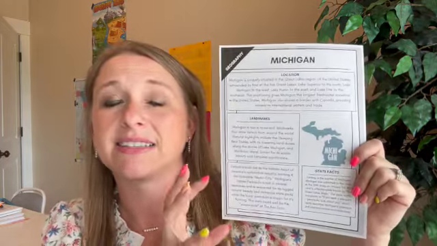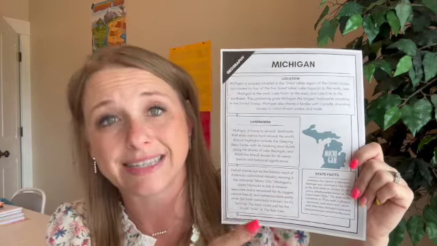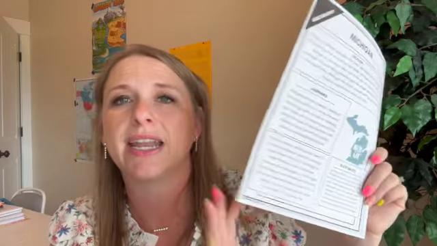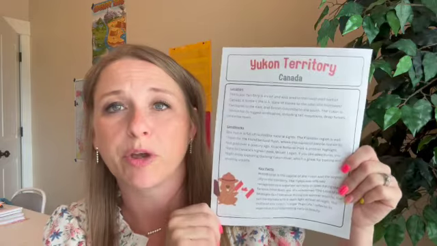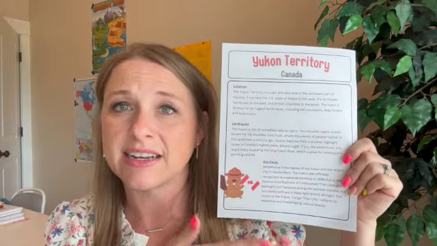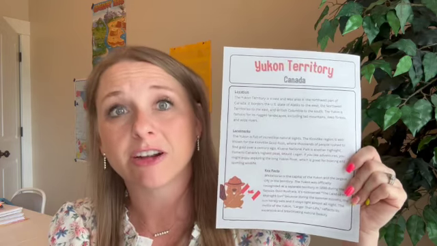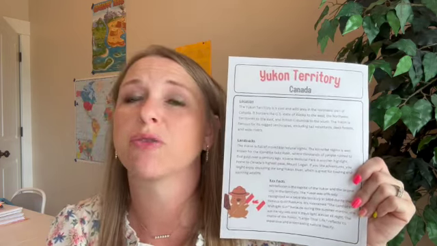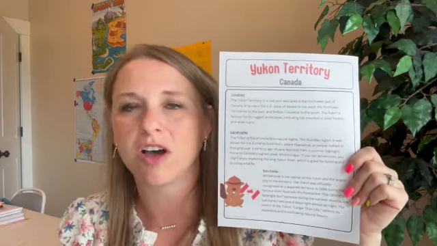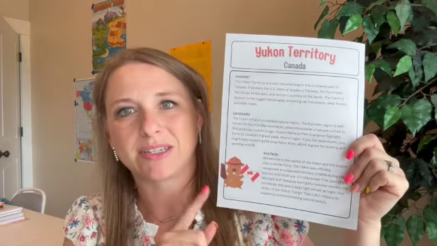Another nonfiction text you're going to get is a state profile for the setting of the book, which takes place in Michigan, as well as a territory profile for a Canadian territory called the Yukon. This is because one of the characters has just returned from an expedition in the Yukon, so you can talk a little bit about that. This will be another thing that you get in the guide.